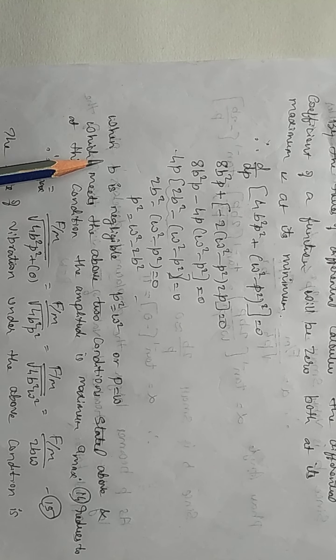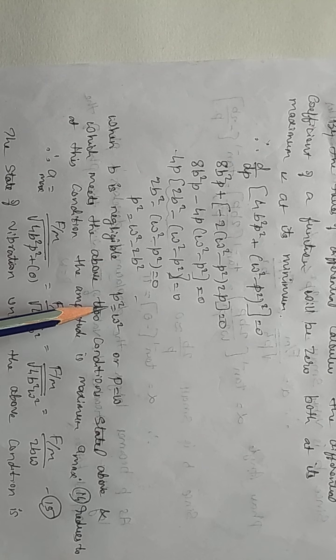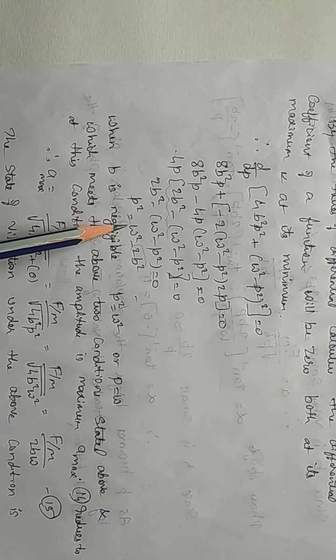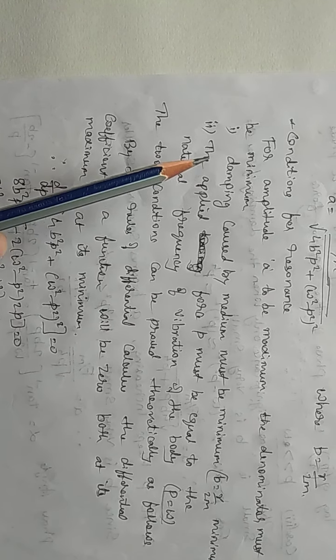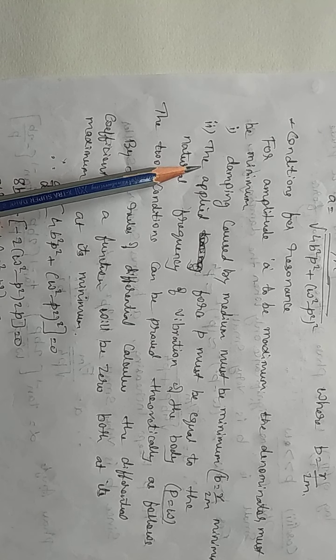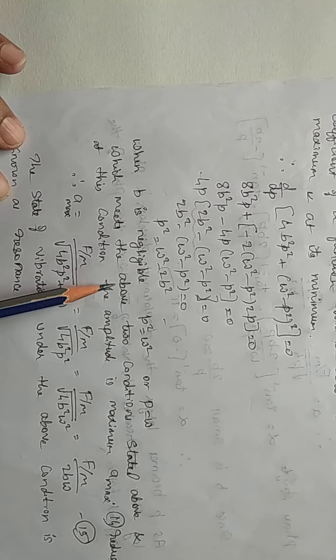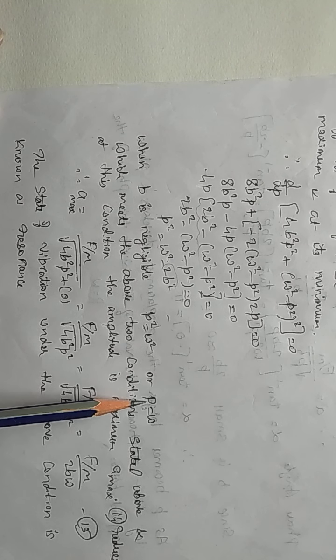The above condition we have taken, B must be negligible. So when B is negligible in this equation, we get P square is equal to omega square, or P is equal to omega. These are the two conditions, condition 1 and 2: B should be minimum and P is equal to omega. So when B is small, P is equal to omega, and this condition is proved.